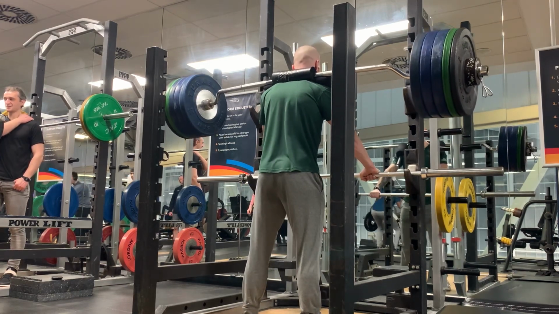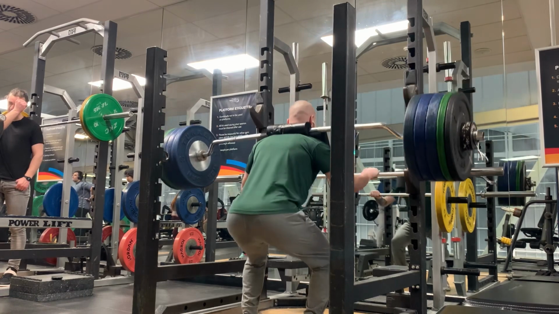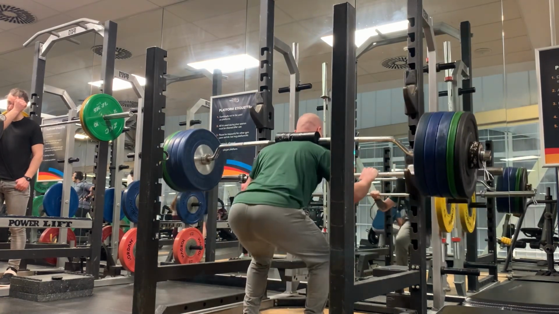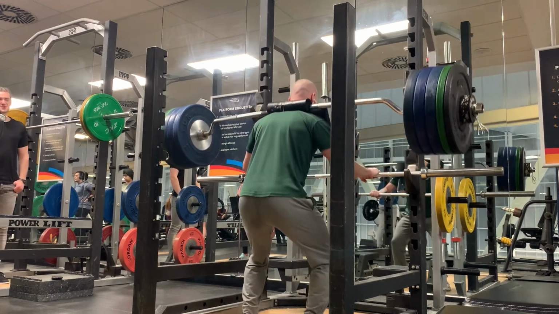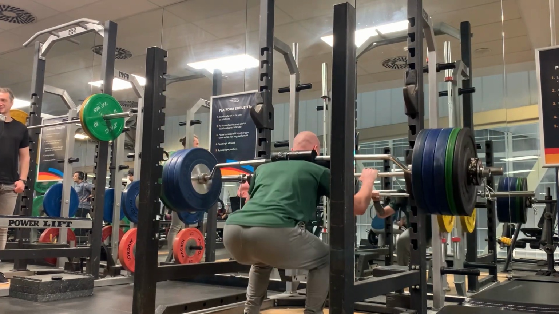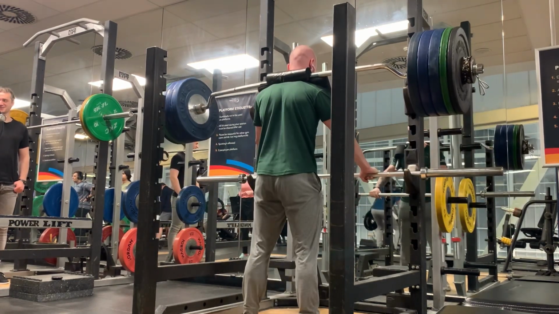Here's that top set with 180. I'm surprised at how comfortable it feels to walk out a bar without even holding it on my back with my arms, like you're just balancing it across the top of your back. Very, very comfortable. Anyway, that is pretty much it for today's workout, guys.